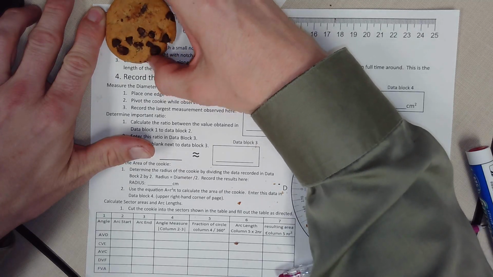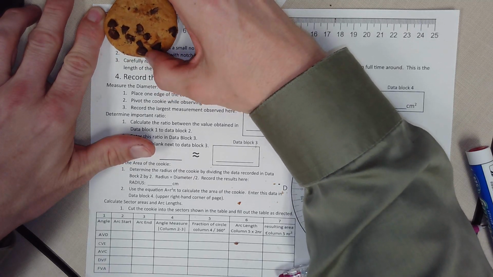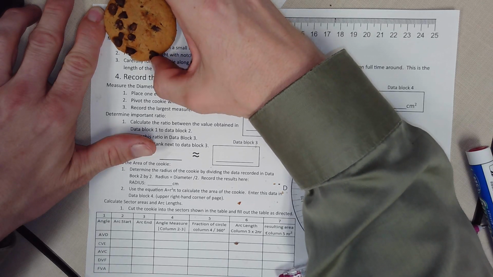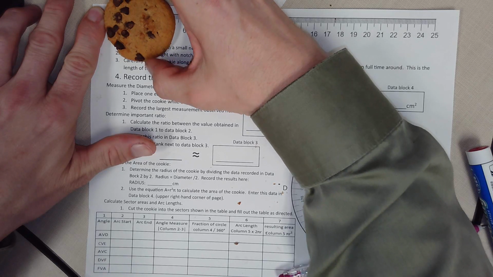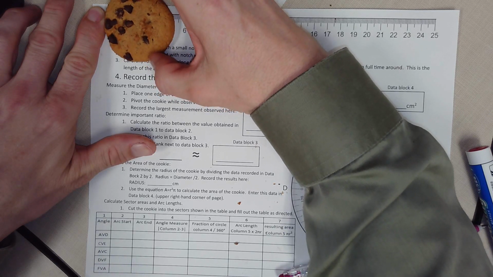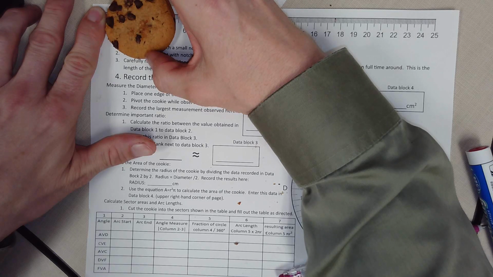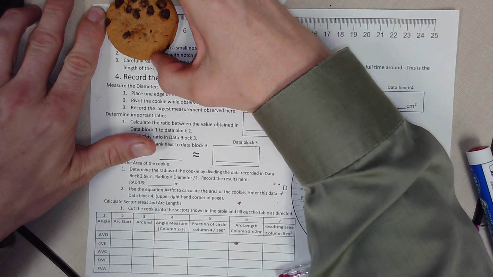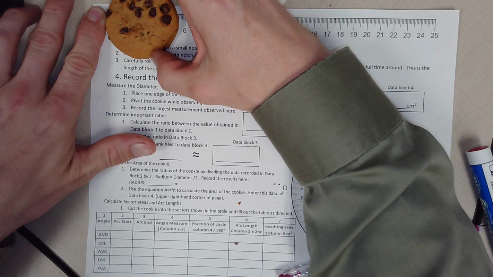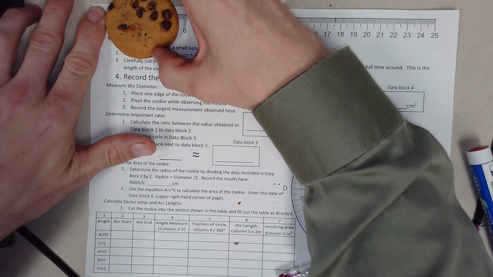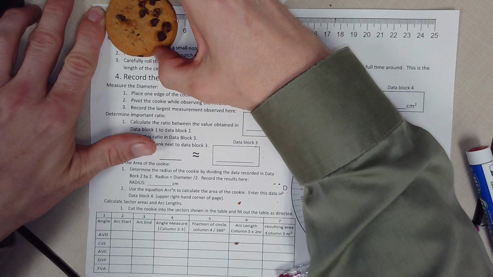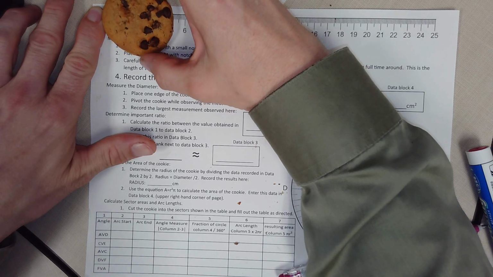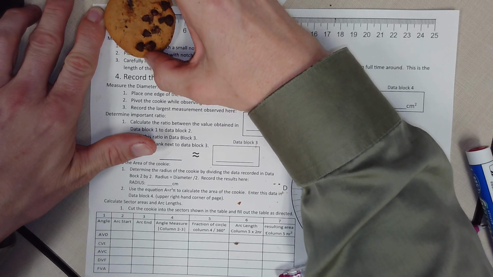I'm going to rotate it around till I find a good estimate of an average diameter. Right, so it varies from like 5, it goes all the way up to 5.6, all the way down to 5.4, all the way down to 5.3, all the way down to 5.